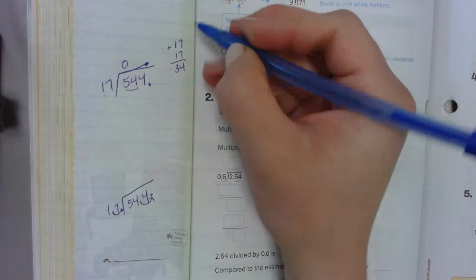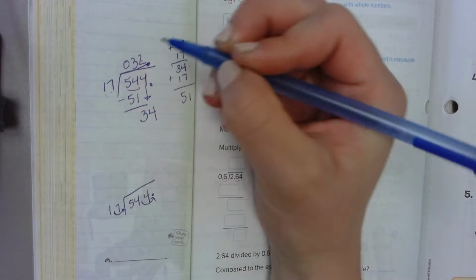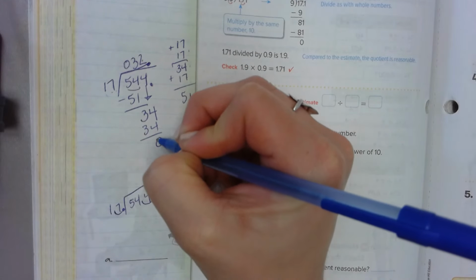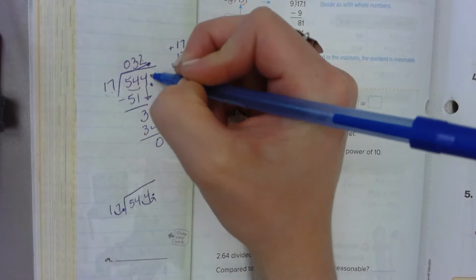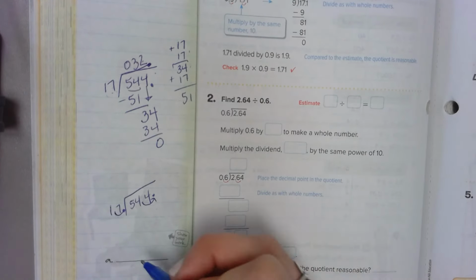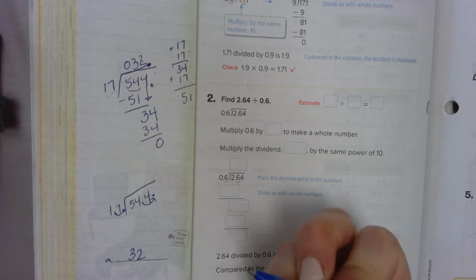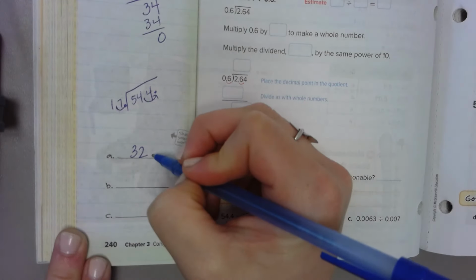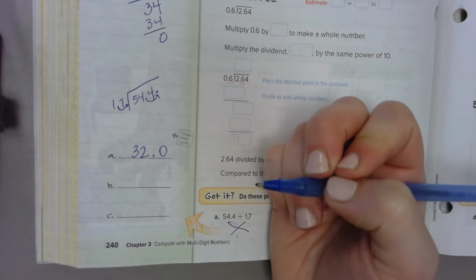When I subtract, I get 3 left over. I bring down my 4. 17 goes into 34 twice. 2 times 17 is 34. 0, and look at, we're done. We used all of our digits up here, and I get 0 down here. I don't have to add another 0 because that fit evenly. So actually, my answer is a whole number. I don't even need to really worry about my decimal point in that case. So you could write 32 as your answer. You could also rewrite it as 32.0 if you wanted to.